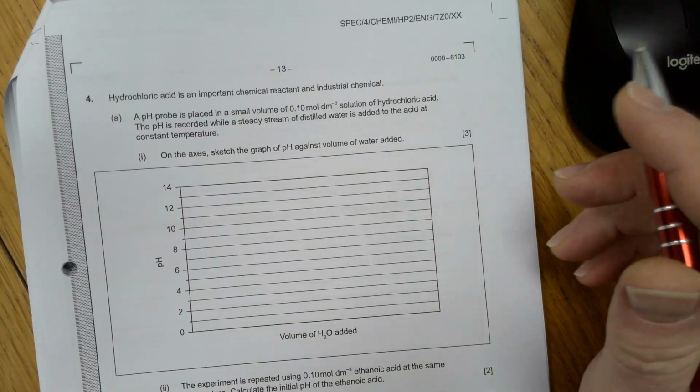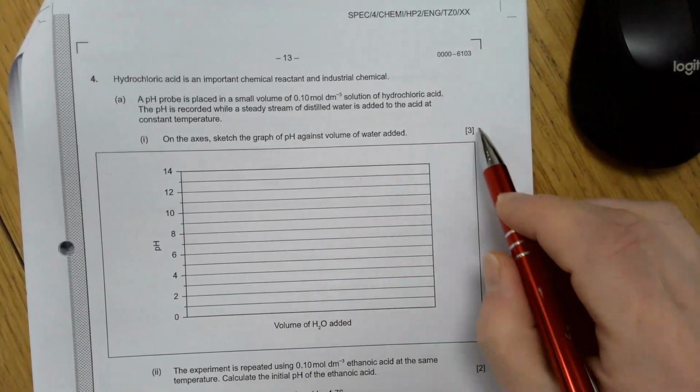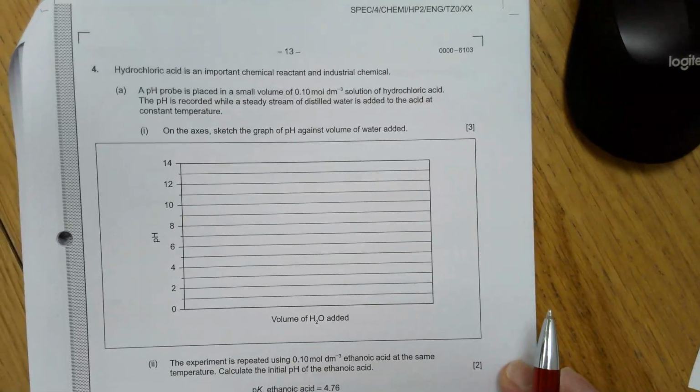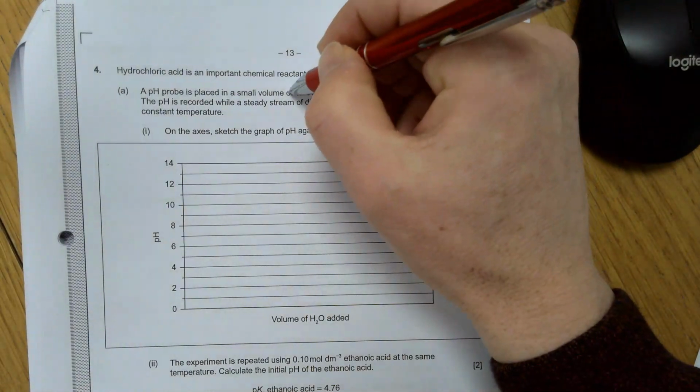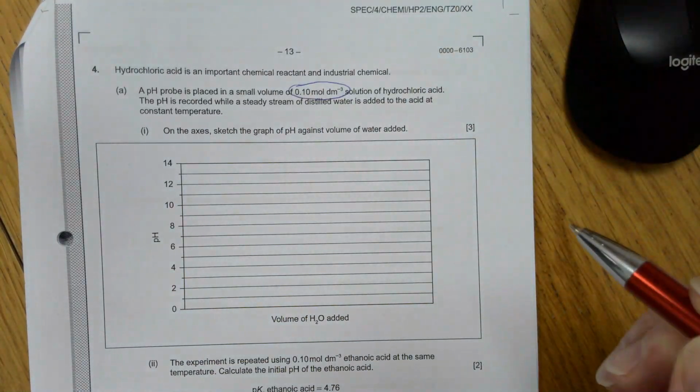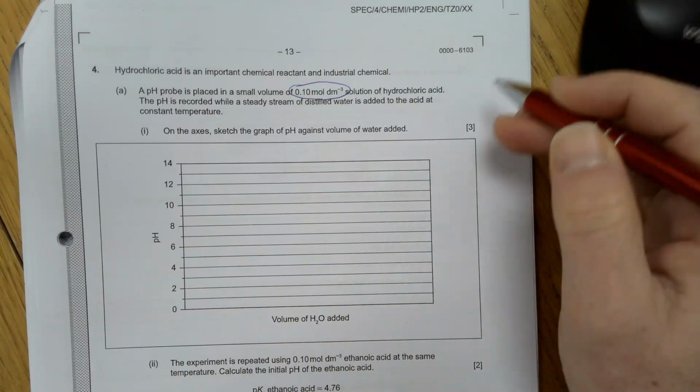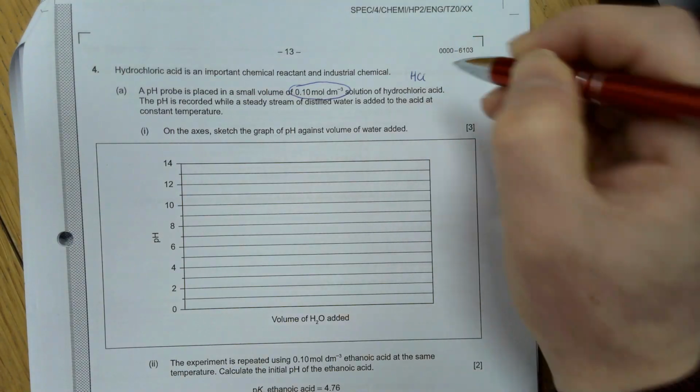First thing to do with a question like this is look at the mark scheme, see how many marks it's worth. You've got to realise there's going to be a number of things you've got to get right to get 3 marks for this one. So you're told a value, you're going to have to use that value. If you're given a value in a question, you're going to be using it. And you're told it's hydrochloric acid, which you know is a strong monoprotic acid.